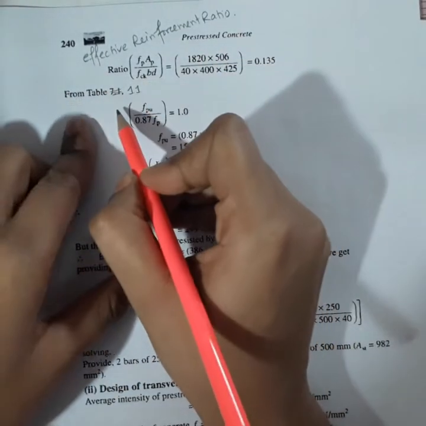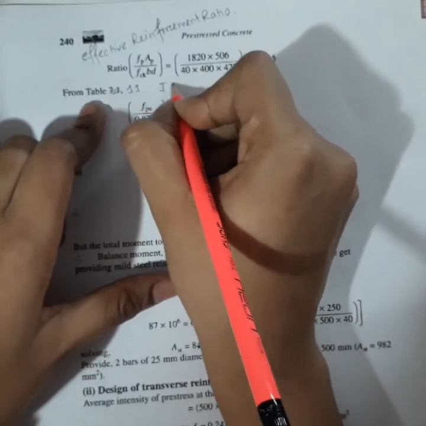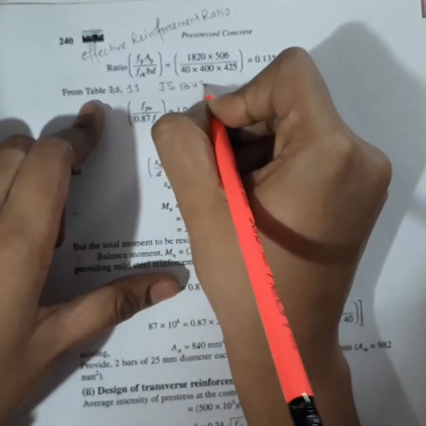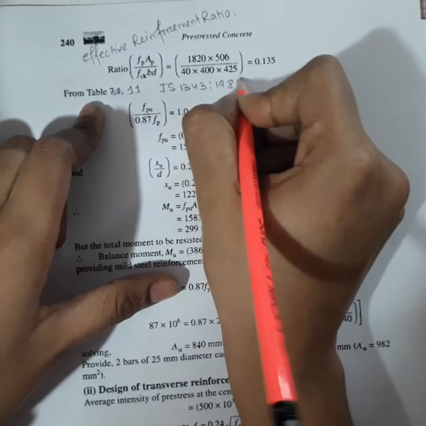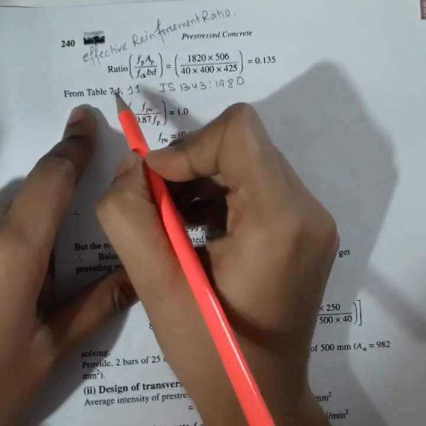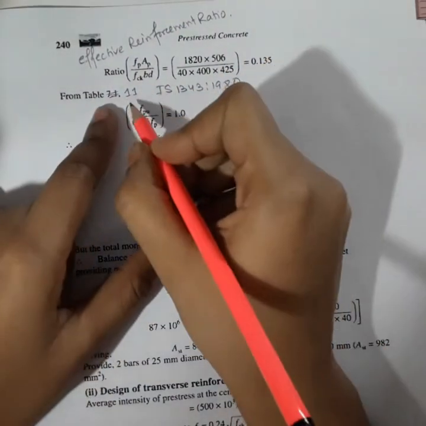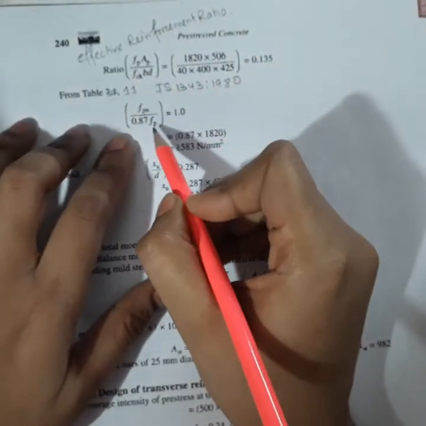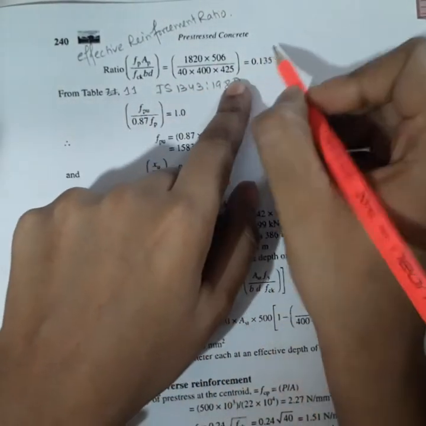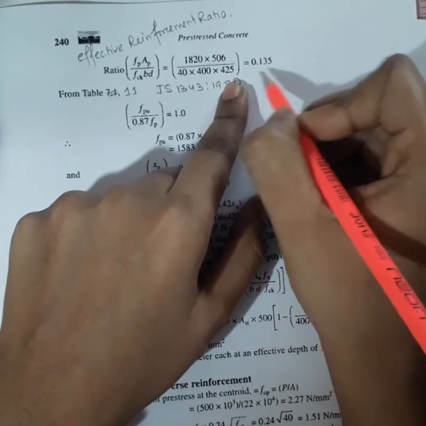0.135. So from IS 1343 1980, from table 11, we will get the value corresponding to this 0.135.